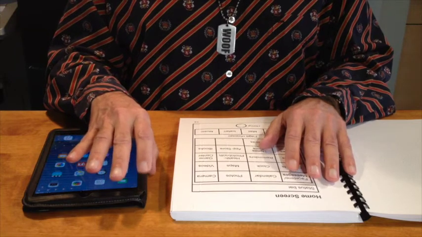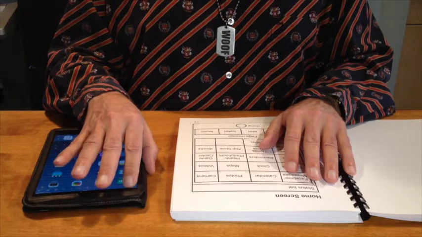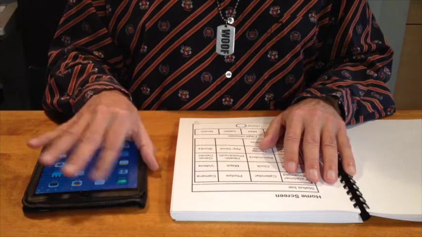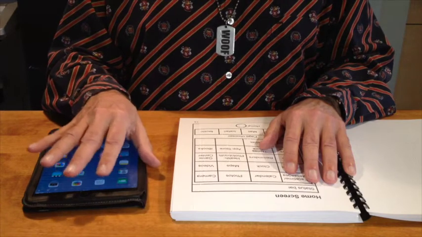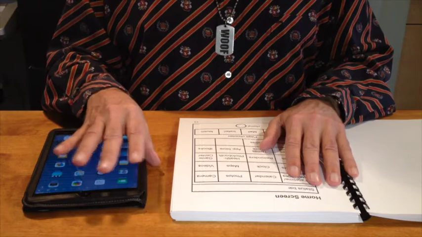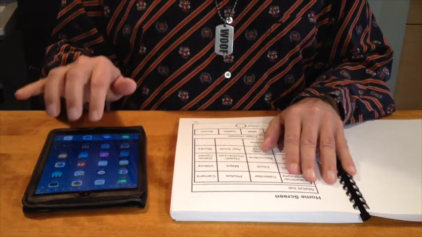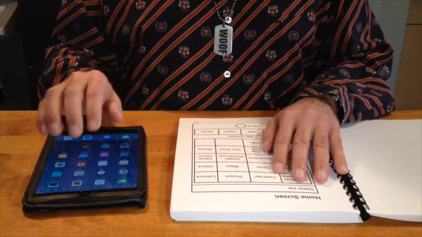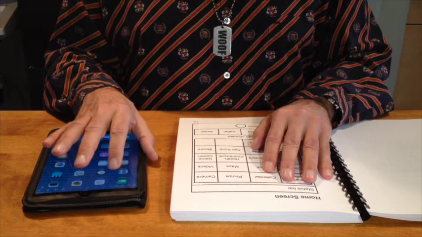Without this book, if all I know how to do is flick as a beginner, I have to flick: FaceTime, flick, Calendar, flick, Photos, flick, Camera, flick, Contacts, double tap to open. After that many flicks, I may not understand that Contacts is just below FaceTime. But with the book, I can find out where things are in relation to each other.